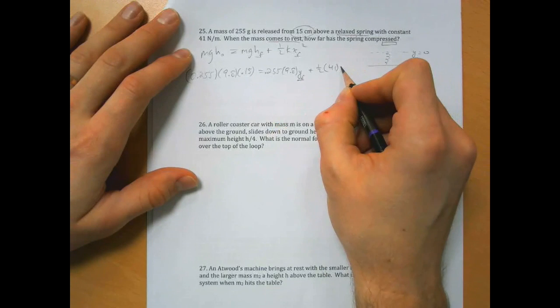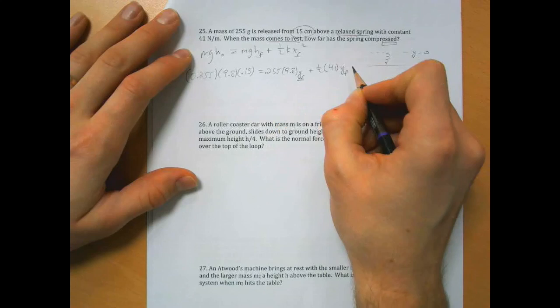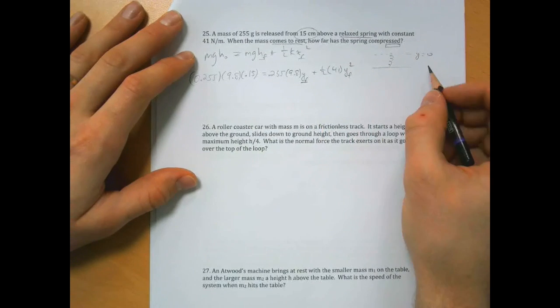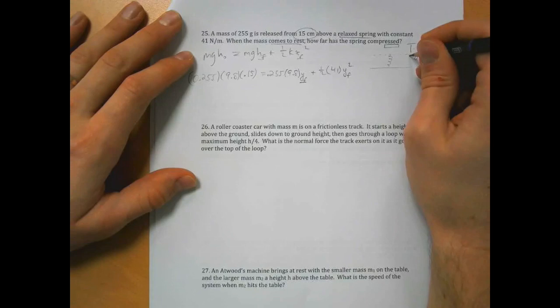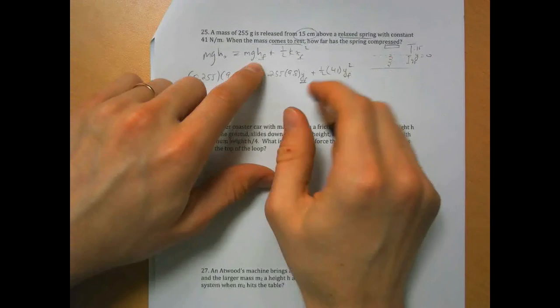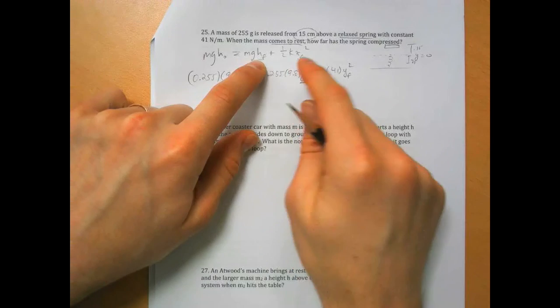Nope, just Y final. Because this we're saying is 0.15, so then Y final is going to be somewhere down here. But the point is that this H and this X are the same thing for the way we set up the problem.